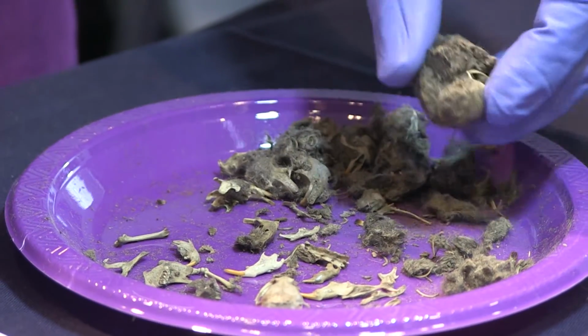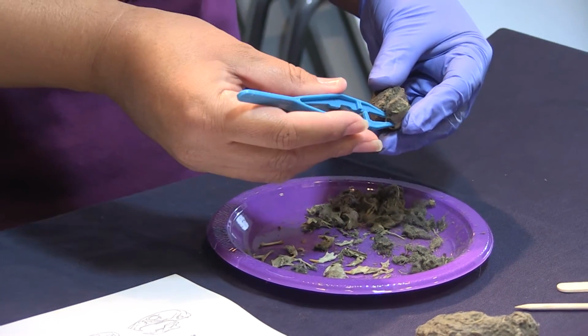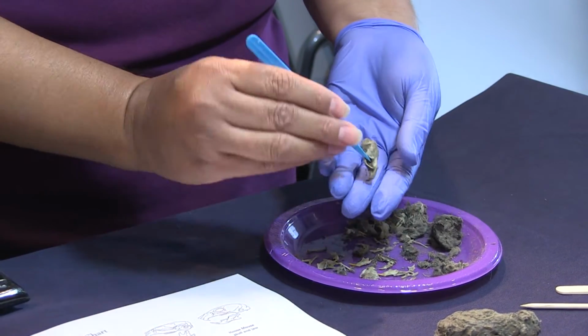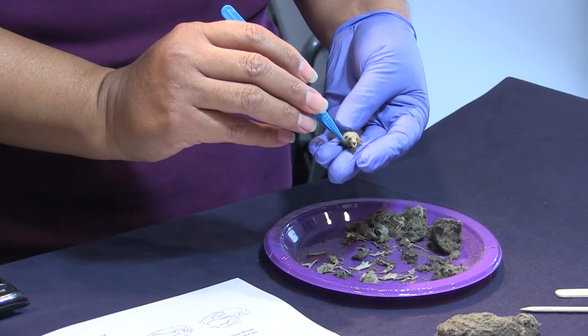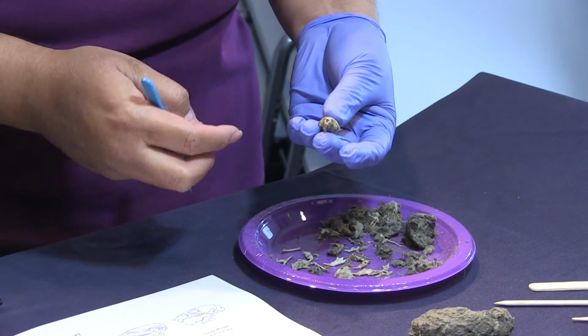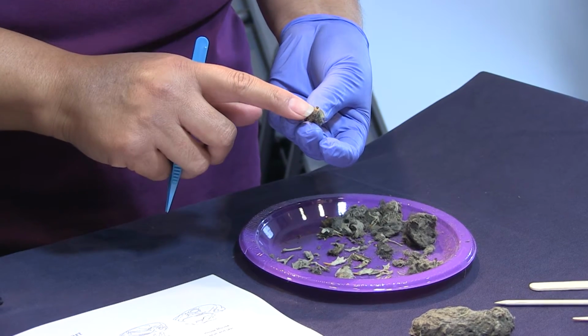When we dissect owl pellets, we can find many bones. Tools can help us remove the bones from the owl pellet very easily. In fact, here we found a skull. It's a partial skull, the upper part, but we can tell that it's a skull by those teeth. And look at what kind of teeth this skull has.